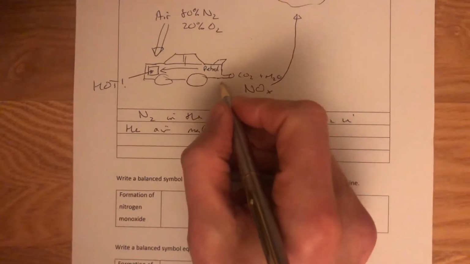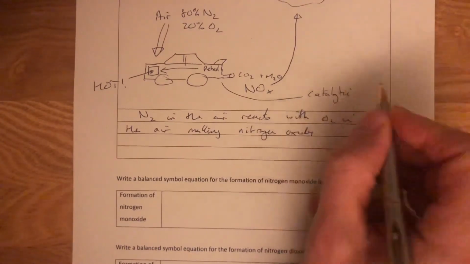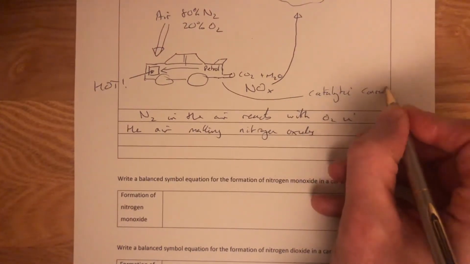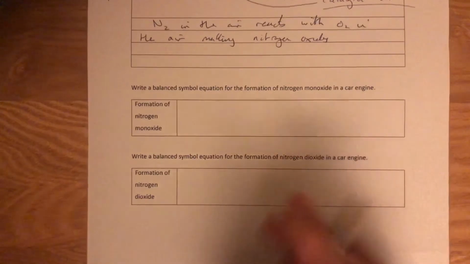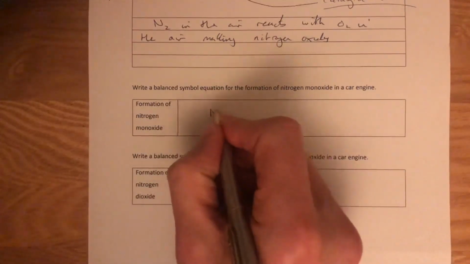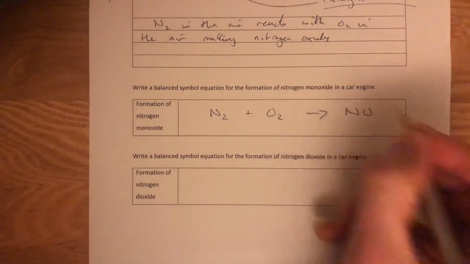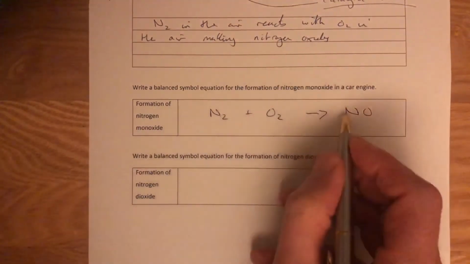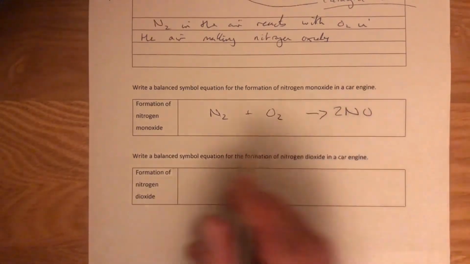We solve this one with catalytic converters. So all new cars from 1990 have to be fitted with catalytic converters. And it's solved an awful lot of those problems. Formation of nitrogen oxide, balanced symbol equations: that's N2 plus O2 makes NO, nitrogen monoxide. Two nitrogens, one nitrogen, so we need two there. Two oxygens, so two makes two oxygens there.